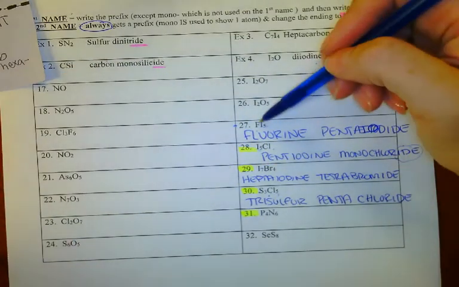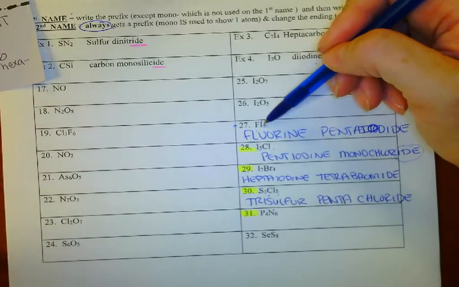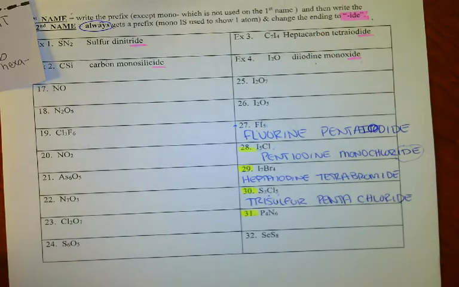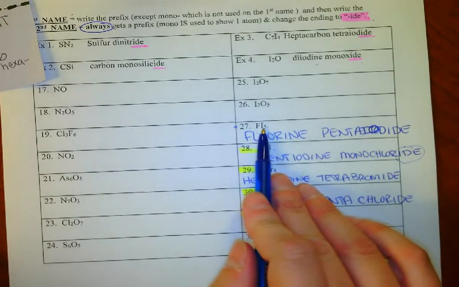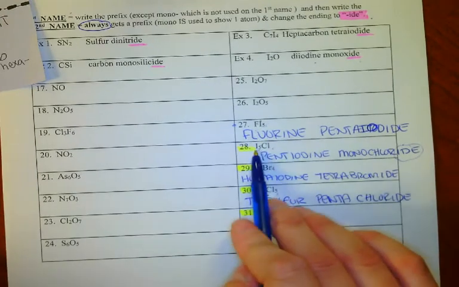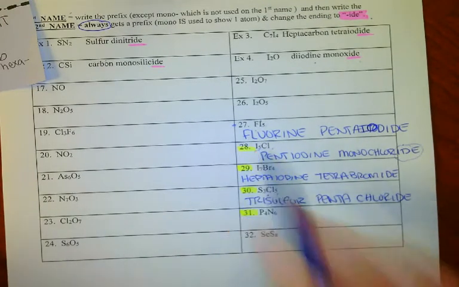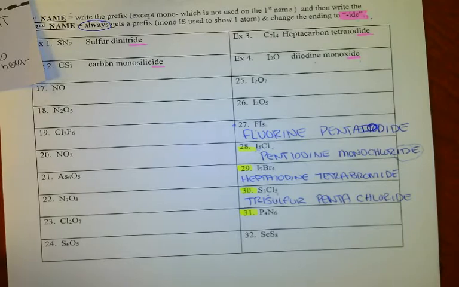And there is a reason that fluorine is written first here and iodine is written second. It's based on electronegativity and lots of stuff that we don't have to worry about just yet. So just because iodine is second here, it becomes "ide." Because iodine is first here, it stays iodine. Okay? Otherwise, we're pretty good.